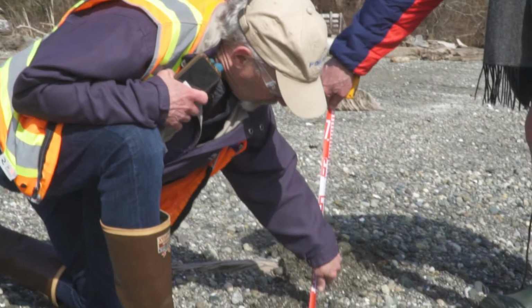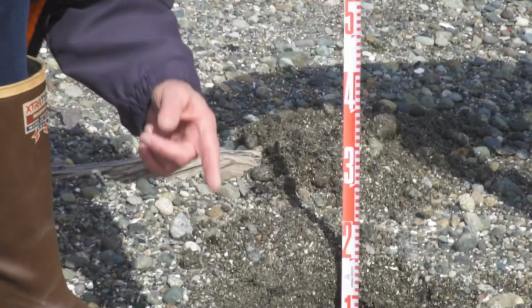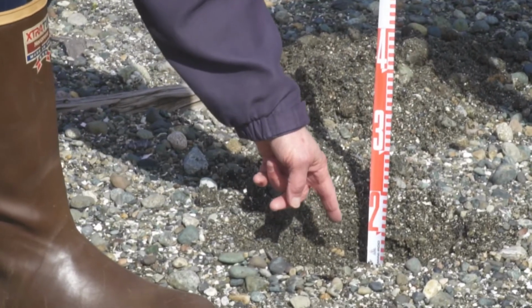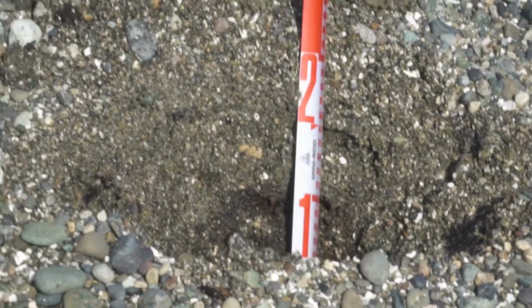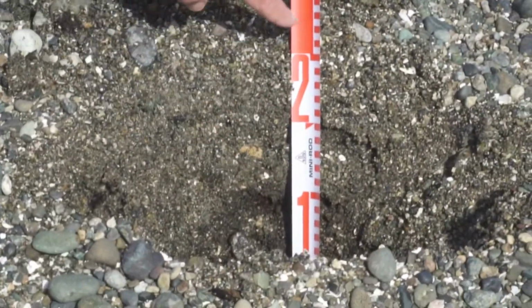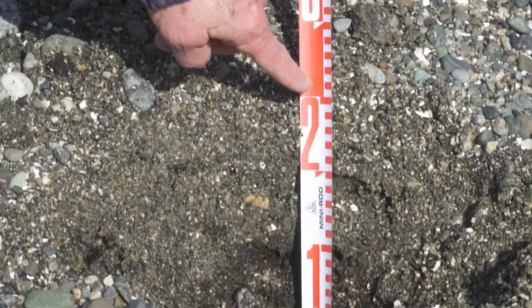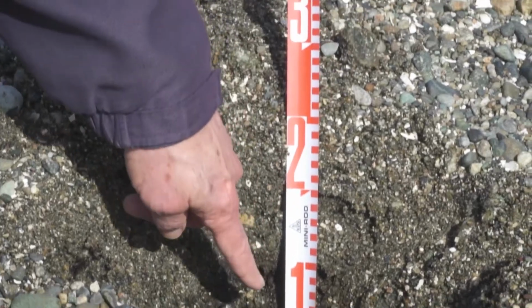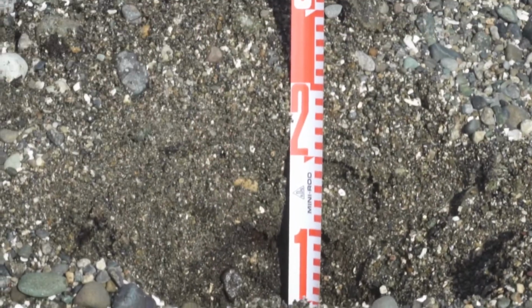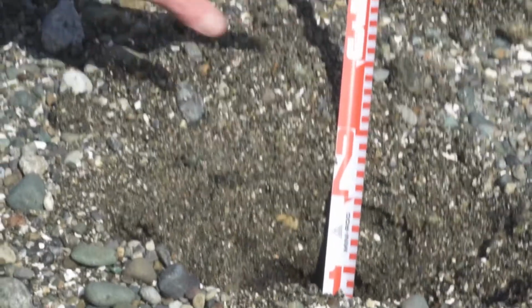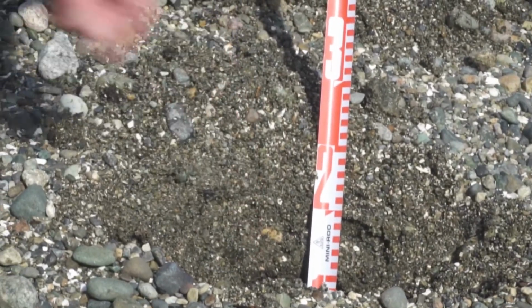We have a little bit darker layer. If we can get the camera in close, you'll see that we have a little bit darker layer down here. So you see the pit is 20 centimeters deep, and you see from about 5 centimeters to 10 centimeters down from our surface, we have a darker layer.